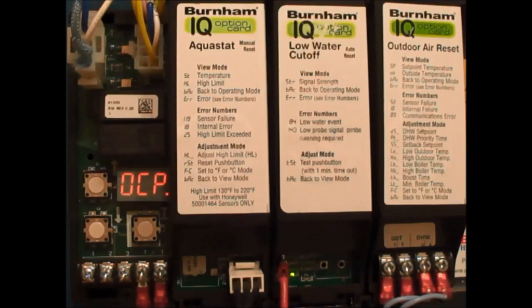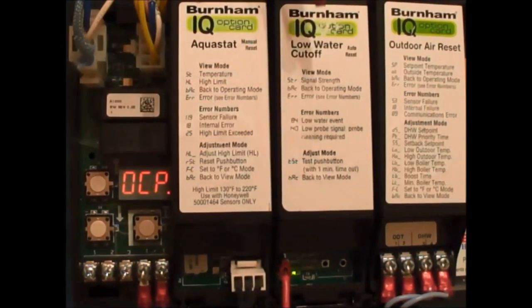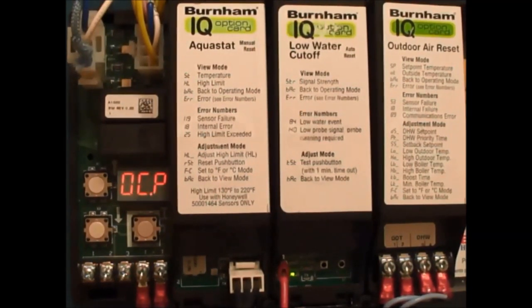The first one is the Aquastat card, which will come as manual or auto reset. Next one is the low water cutoff card, which also comes as manual or auto reset. And the last one is the outdoor reset card. In today's message, we will basically be talking about the low water cutoff card. The other two cards will be discussed at a different time.